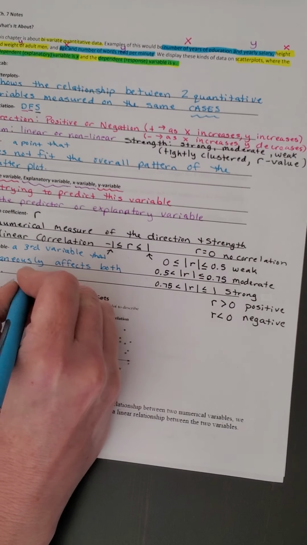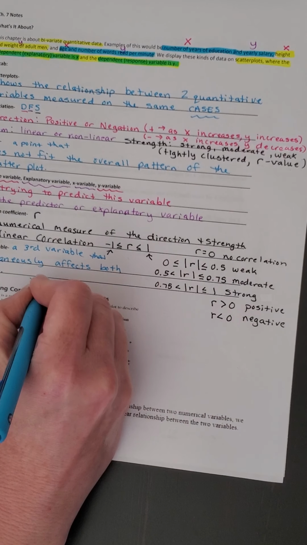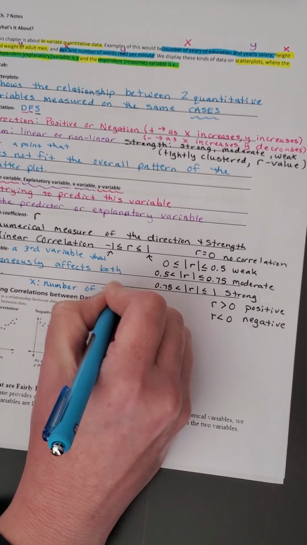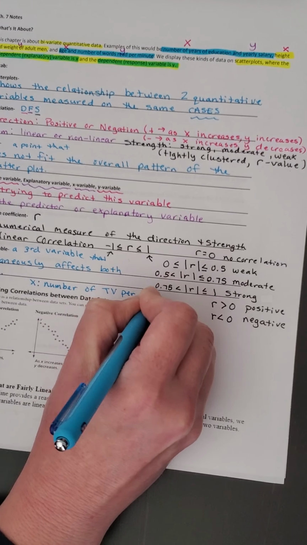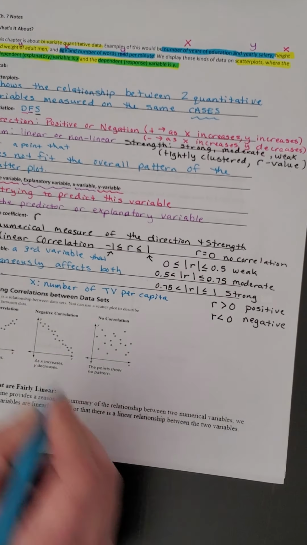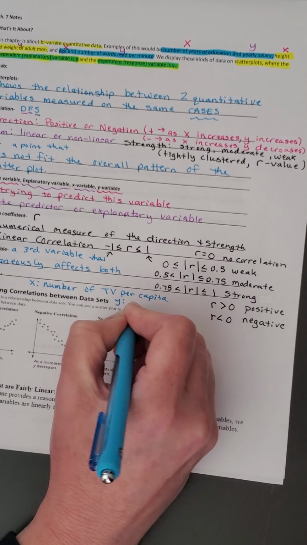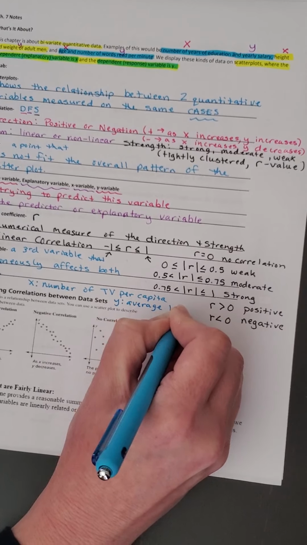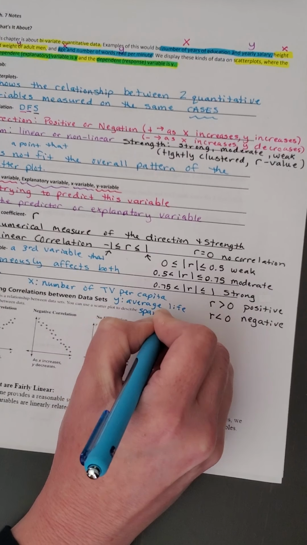Let's say that X is the number of televisions per capita in a country. And let's say that Y is the average lifespan in years.